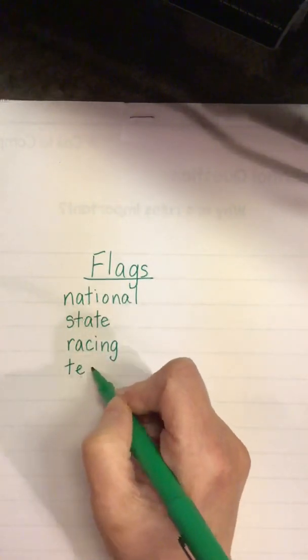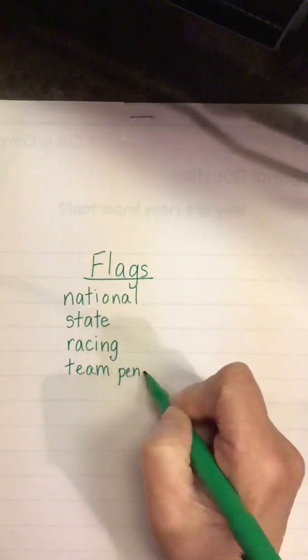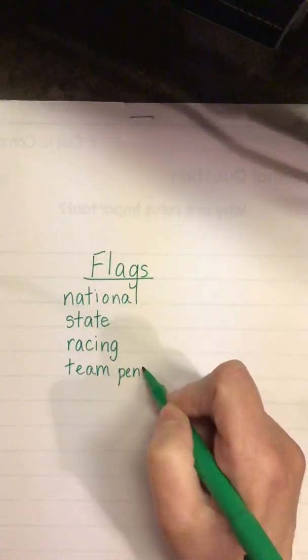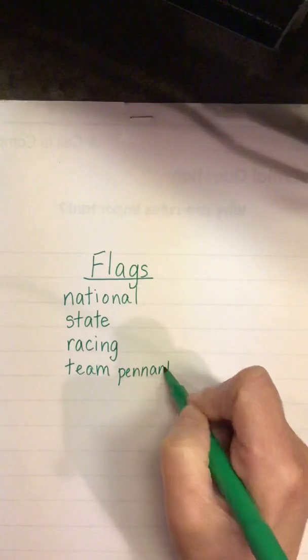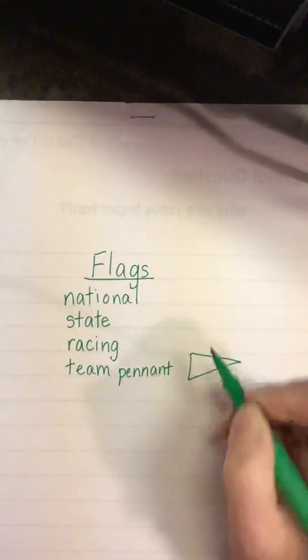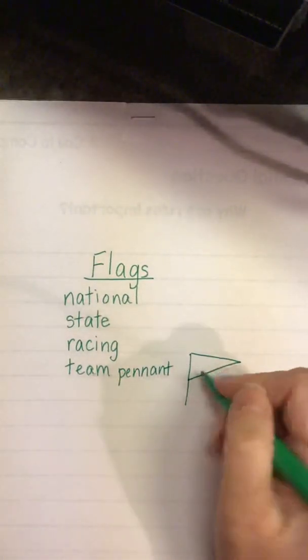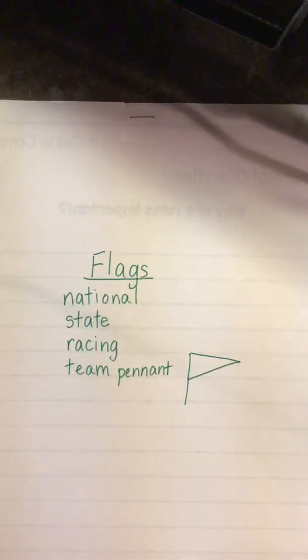Sometimes you see flags at games, and they are what we call a team pennant, and the pennants are the ones that are kind of shaped like a triangle, that sometimes are on a stick, and they have the team name on them.